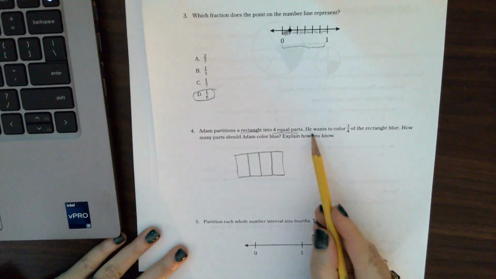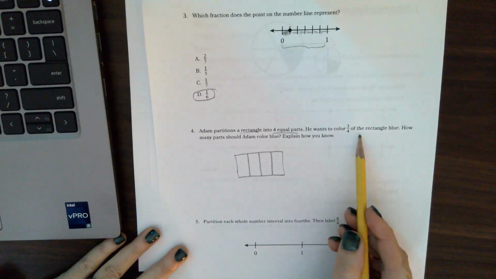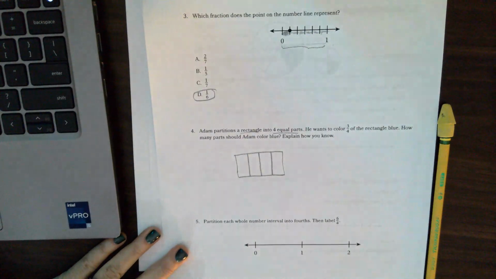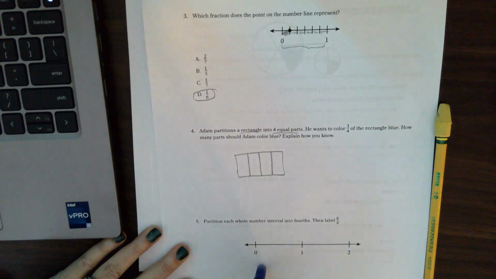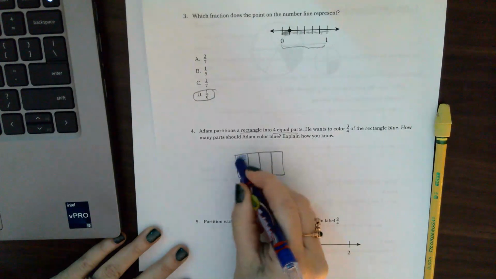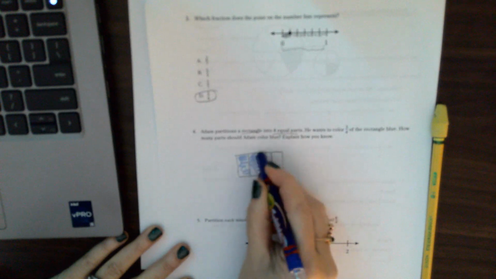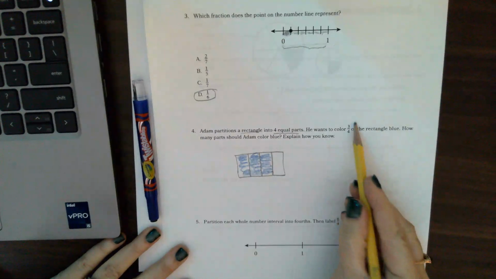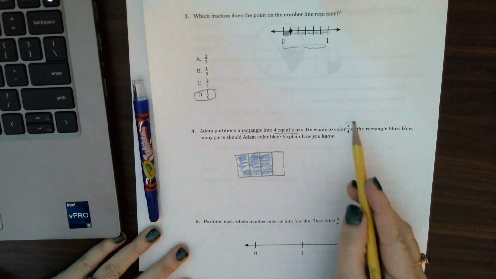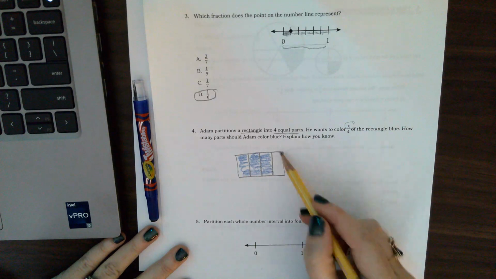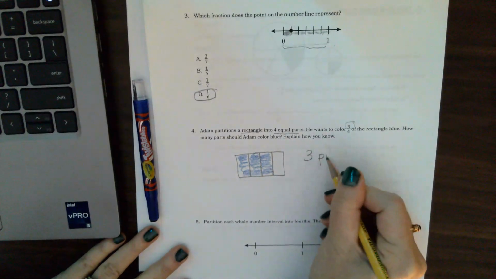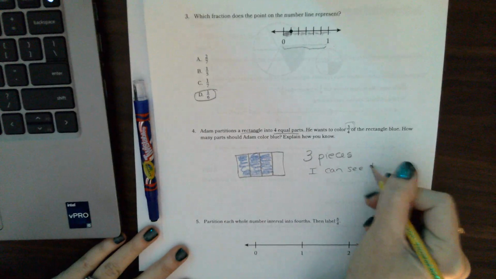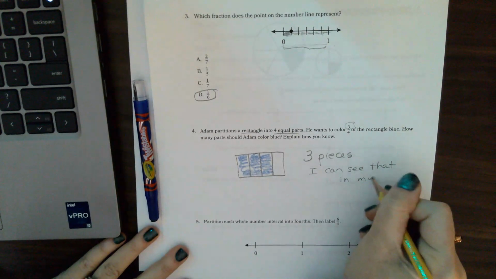Then I'm going to read on. He wants to color 3/4 of the rectangle blue. How many parts should Adam color blue? So for that, I'm going to grab my blue, I'm going to color 1, 2, 3 of the 4 pieces blue. So basically, they're just wanting them to understand the numerator tells how many of the partition pieces that I actually have. So Adam colors 3 pieces. I can see that in my picture.